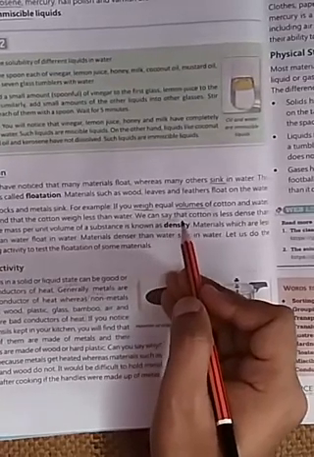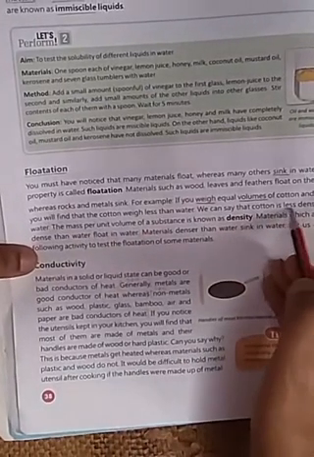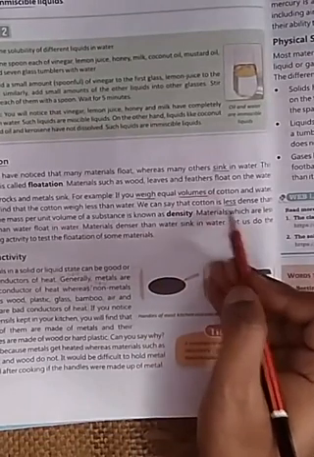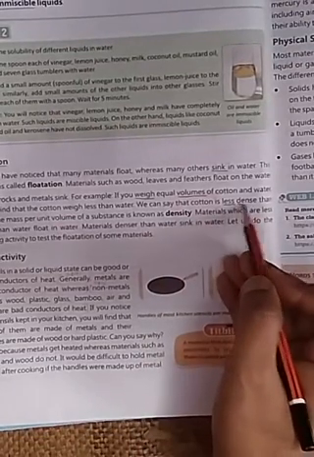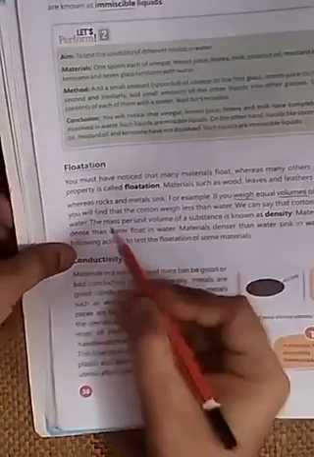We can say that cotton is less dense than water.